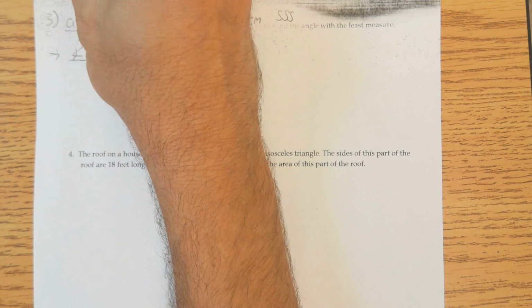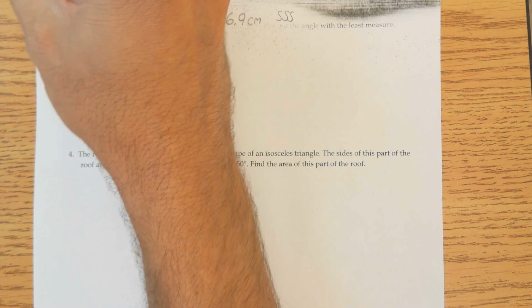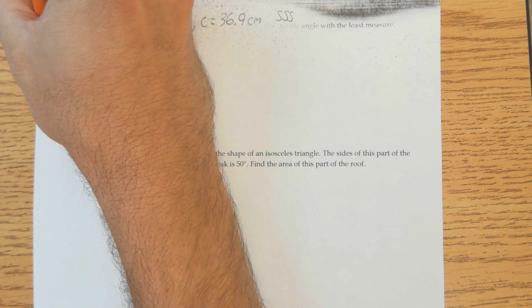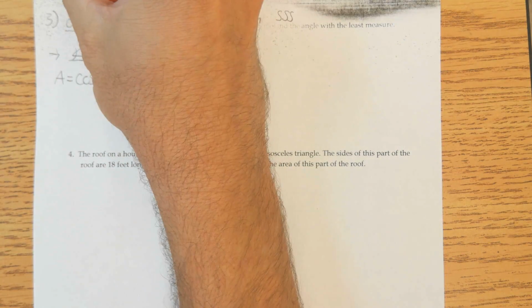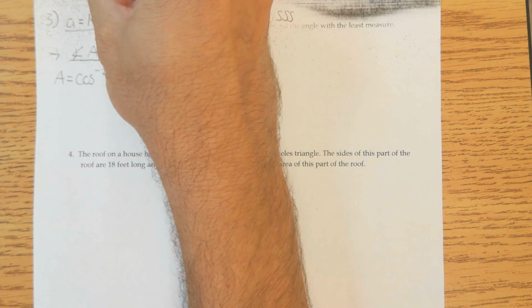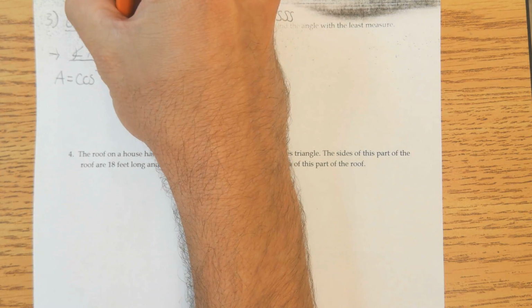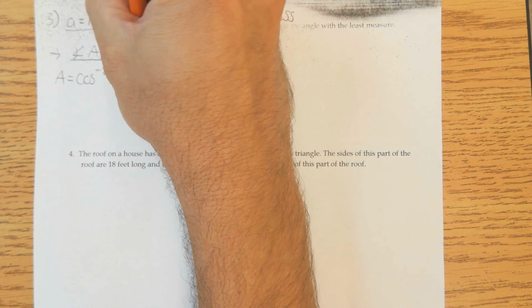Because this is side, side, side, guys, we are using law of cosines, and we're going to use our angle formula. So it's going to look like this. We're going to have big A equals cosine inverse of B squared plus C squared minus A squared all over 2BC.